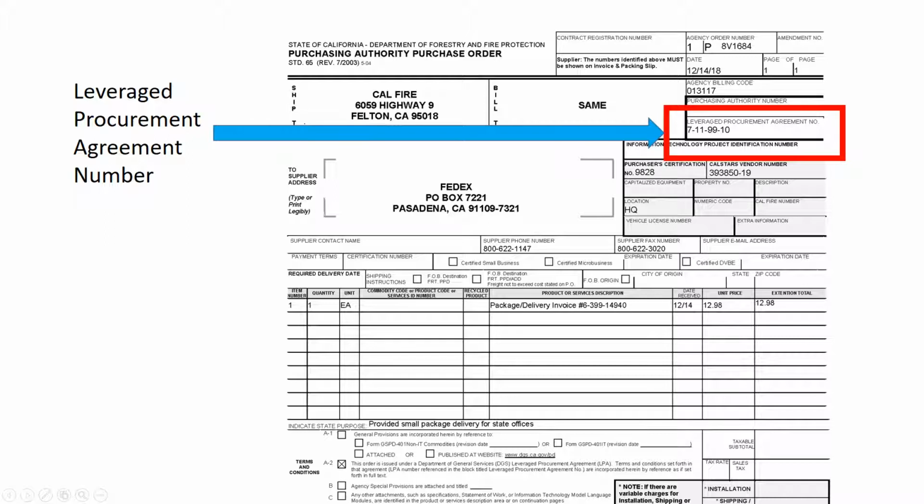In the past, you entered your LPA number on your Standard 65. Other contract purchases might or might not have used a Standard 65, but the contract number would have been used on the purchase document somewhere.